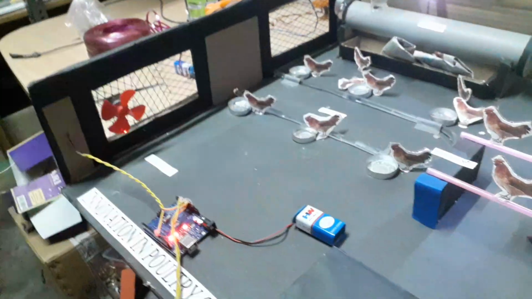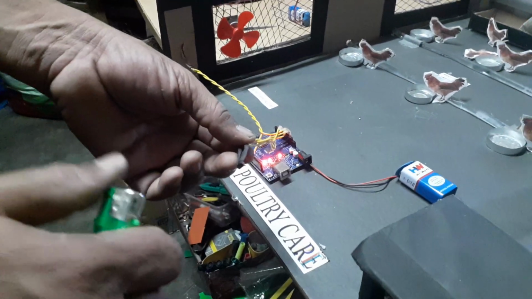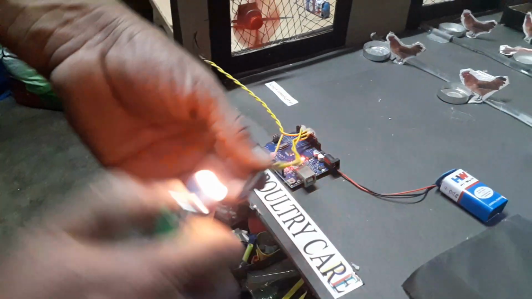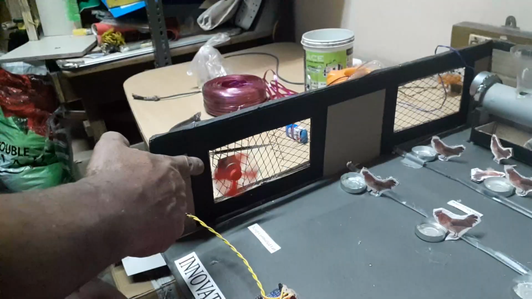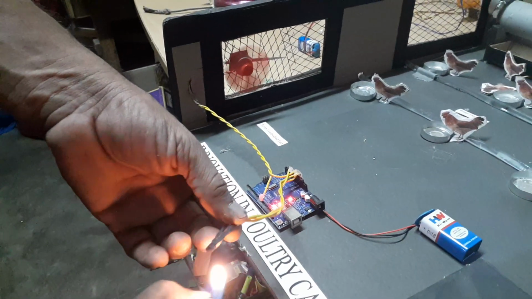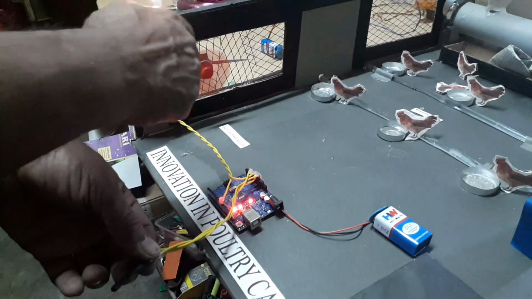Now this can be demonstrated. This is a temperature sensor. When the temperature inside the poultry starts increasing, the fan starts rotating. As long as the temperature is increasing, automatically that fan will be rotating. Now we can observe the fan is rotating at full speed.